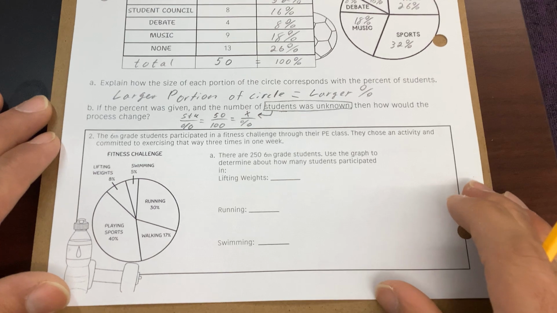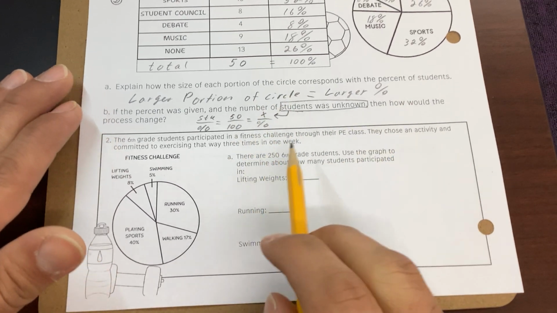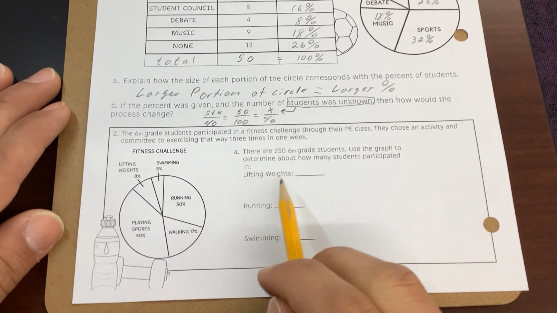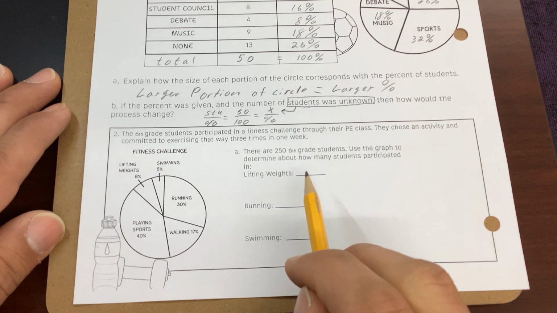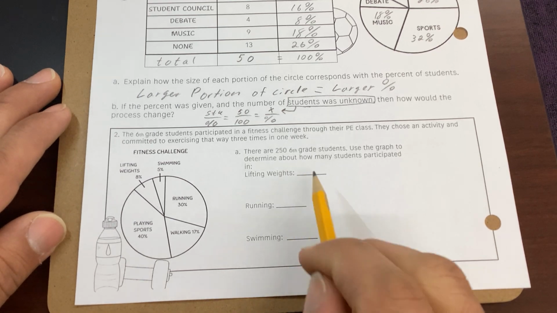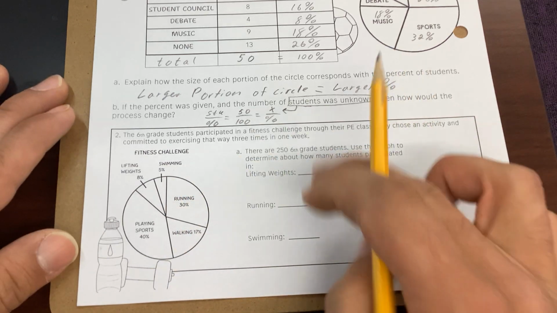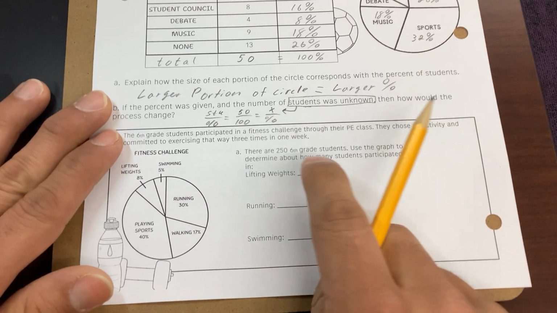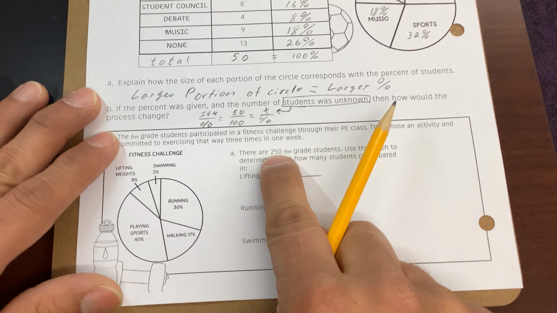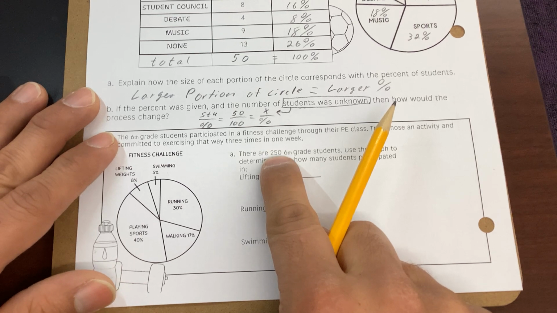Good example. We have some 6th graders and they participated in a fitness challenge. They had lifting weights, running, and swimming. I need to find out the number of students that participated in each because I have the percents already. I just need to figure out how many kids participated. Now, there's one change in addition, that there were 250 6th graders.